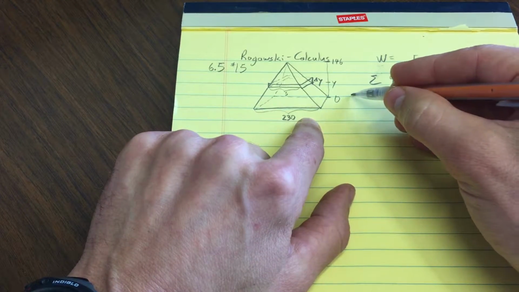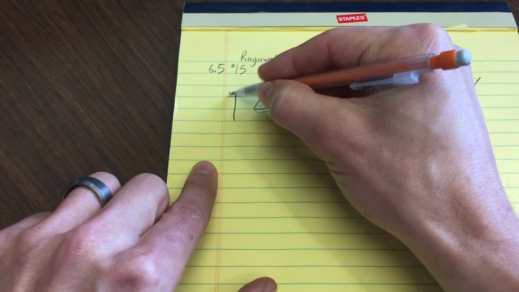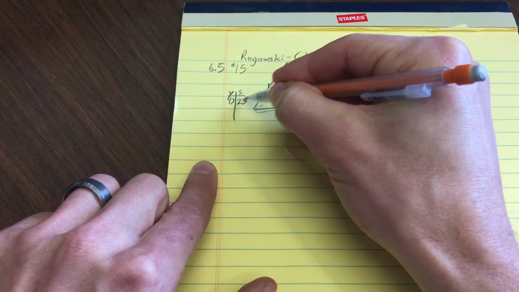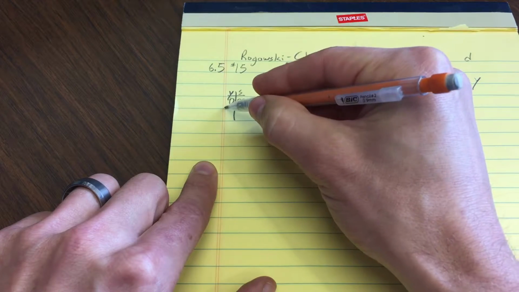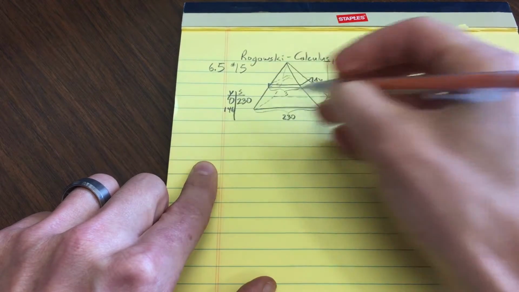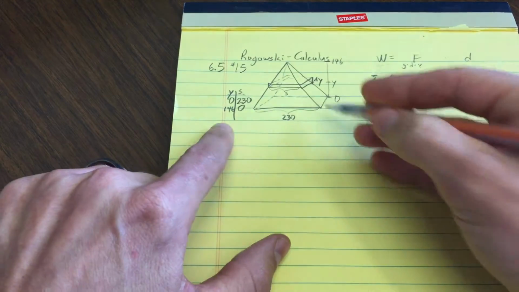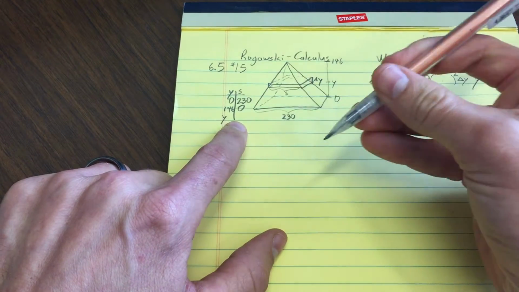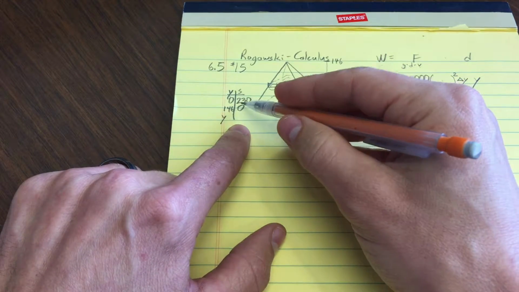So what I usually do is I draw a little table. If y is 0, the side length is 230. At height 0, side length is 230. If y is 146, the side length is 0. So I have a linear function there. For any given y, it's a line, y equals mx plus b.